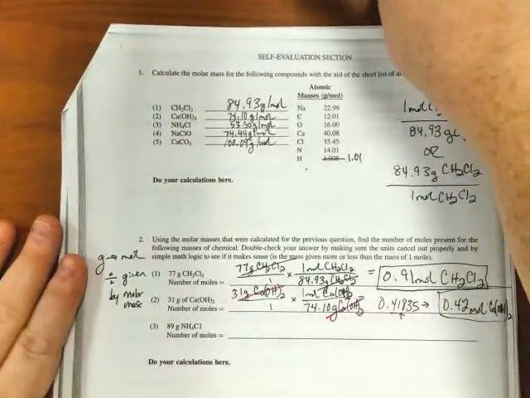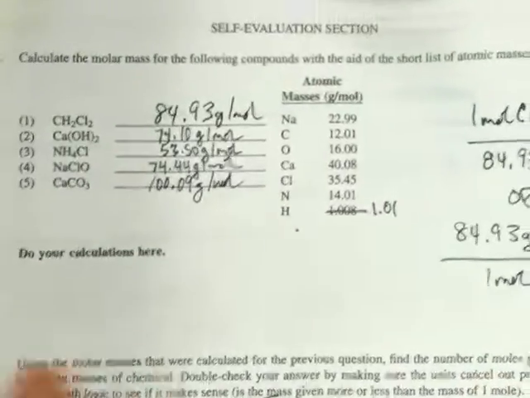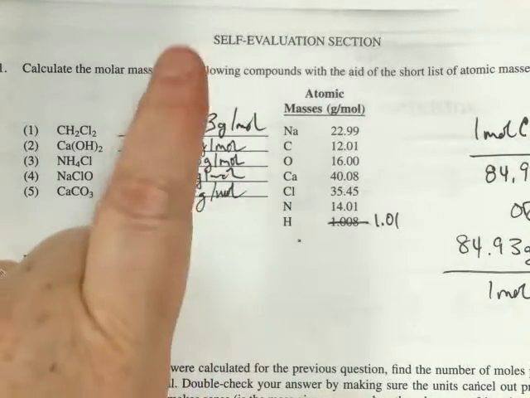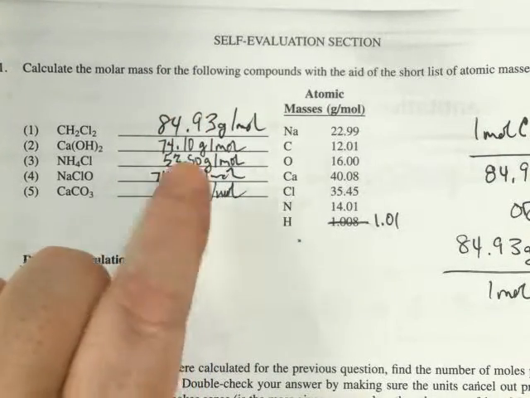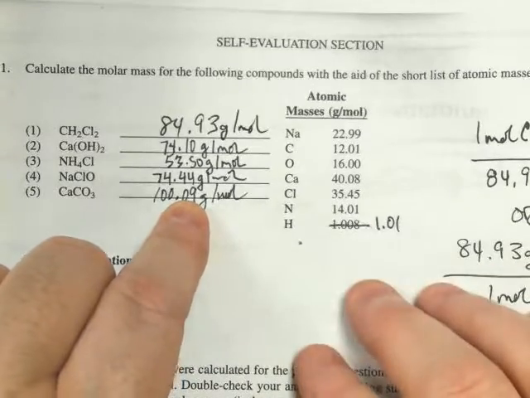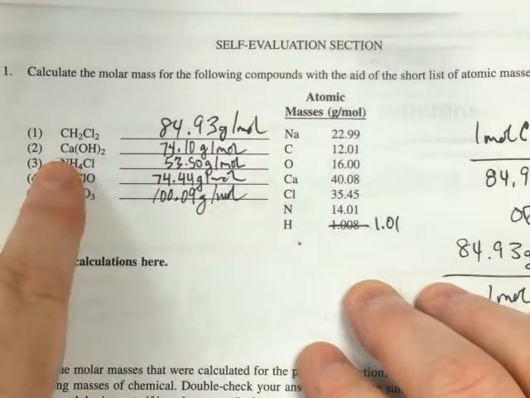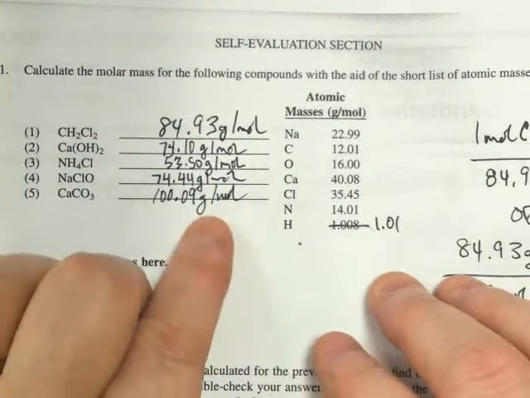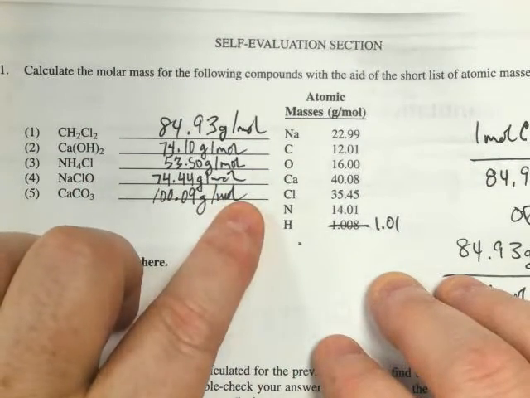The first section that I want to go over, so let me zoom this in, was how to find molar mass of a substance. This is a review. We've done this before in class. So I went ahead and did most of the calculations. Now, the units for this are grams per mole.